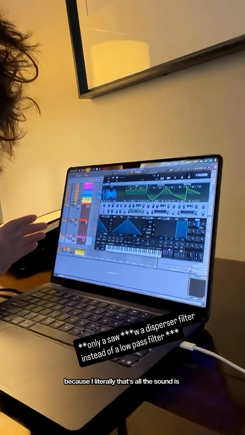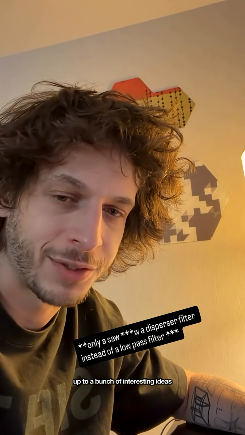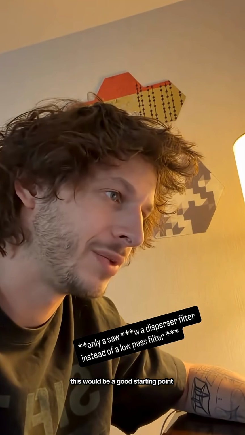Okay, now obviously that's not the most impressive thing off rip, because that's all this sound is. It's just a saw wave with this weird routing on it. But it definitely opens up to a bunch of interesting ideas, you know? Like this would be a good starting point to then sound design further.